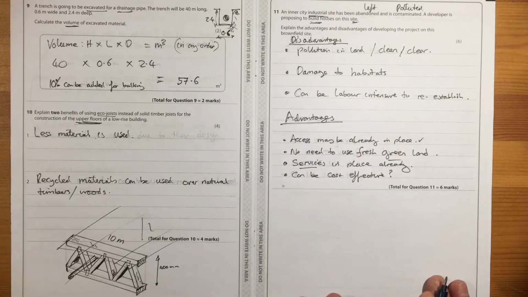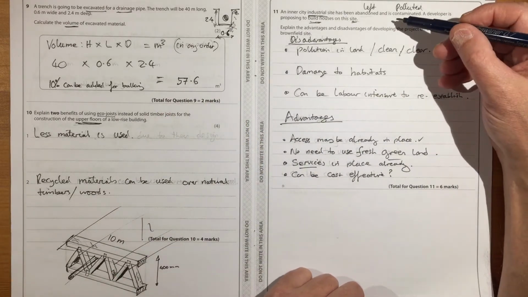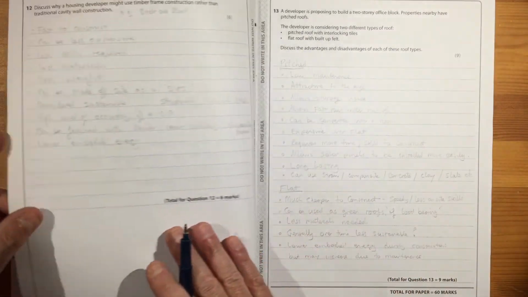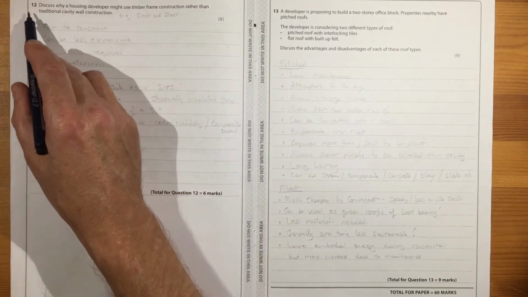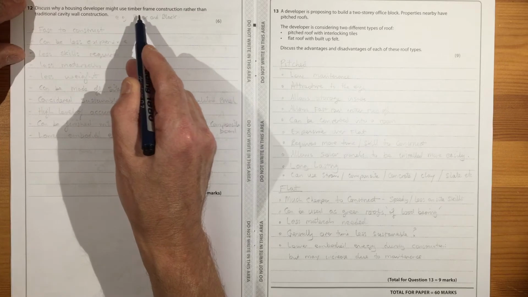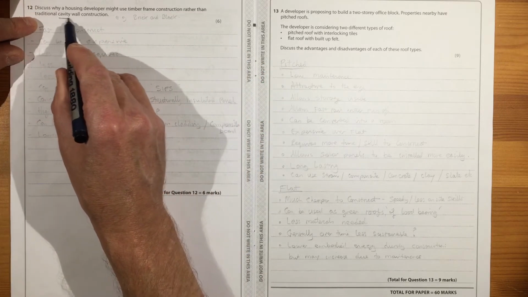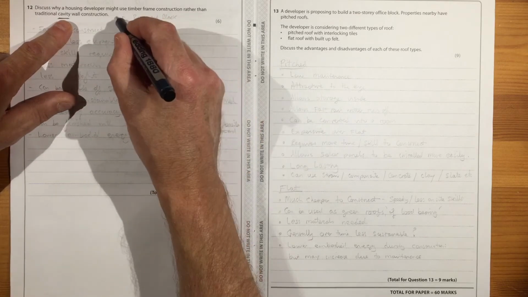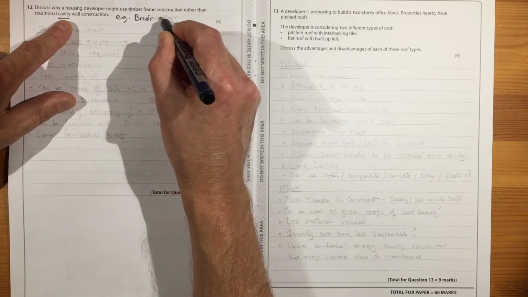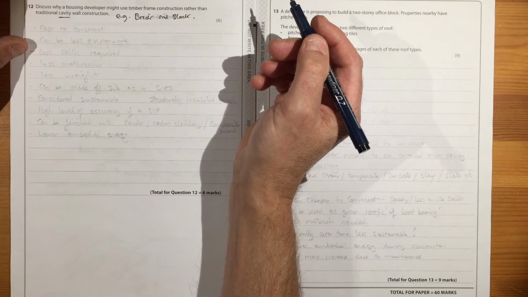Right, so that's question 11. Bit of research. Why not do some research on greenfield and brownfield sites? May help you get top marks. Okay, next question. This is 12. Discuss why a housing developer might use timber frame construction rather than traditional cavity wall. Now, I'm presuming they mean traditional. It must be brick and block. That's what they mean. Okay.